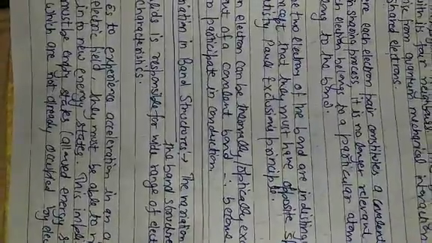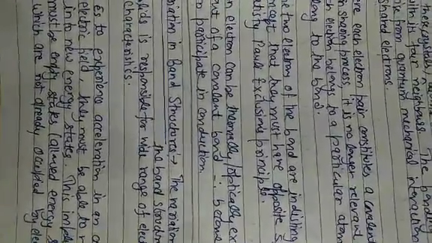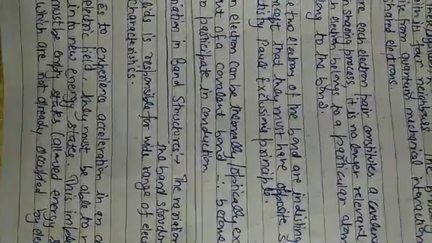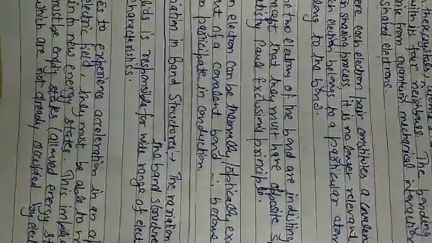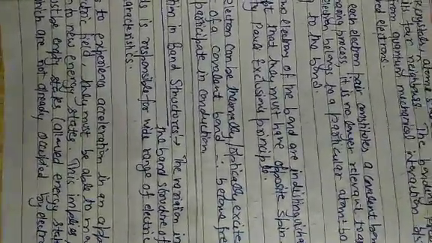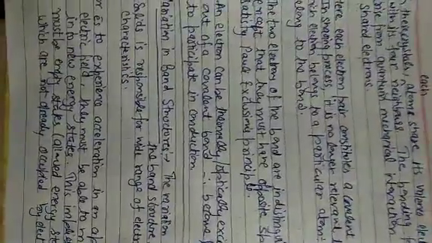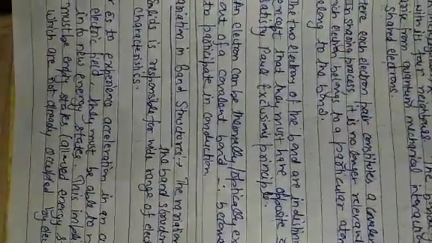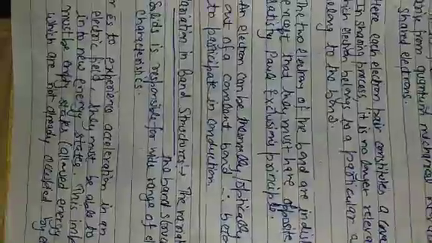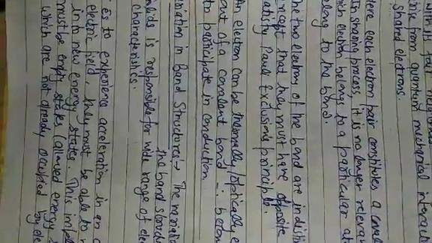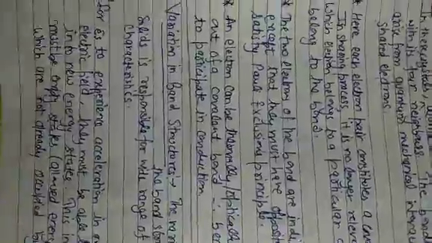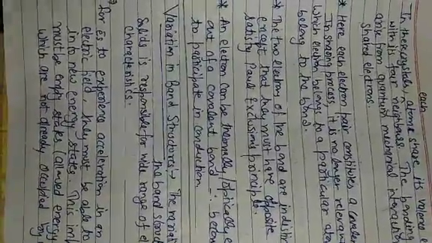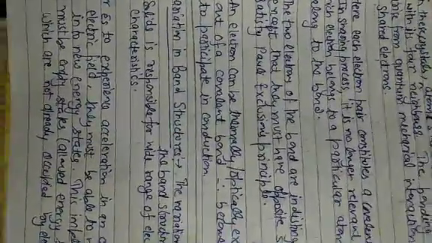Hello everyone. Hope you remember in the last class we studied about energy bands in solids and band structures. What are the different types of bonding available in solids? So in continuation of that, today we'll understand the variation in the band structure, which makes them either an insulator or a semiconductor or a metal. This variation in the band structure is basically responsible for the different range of electrical characteristics.